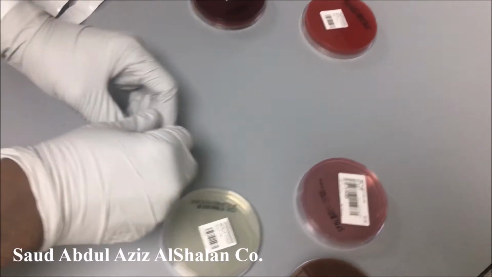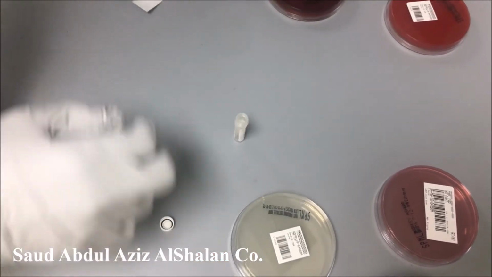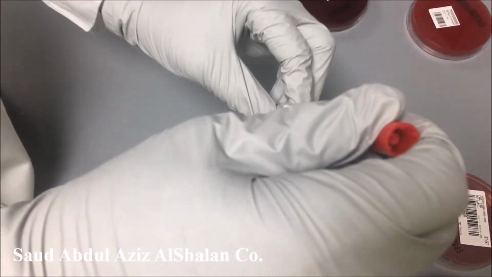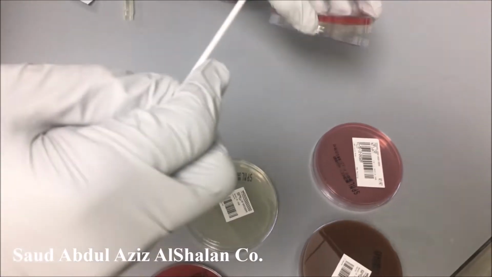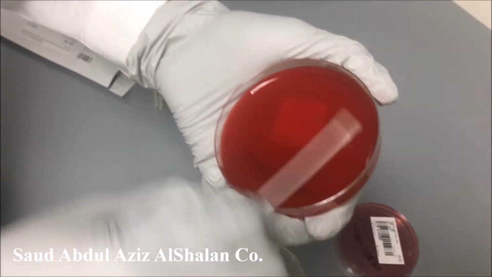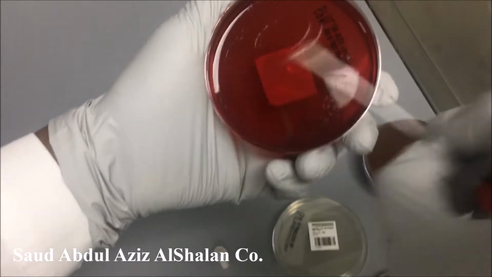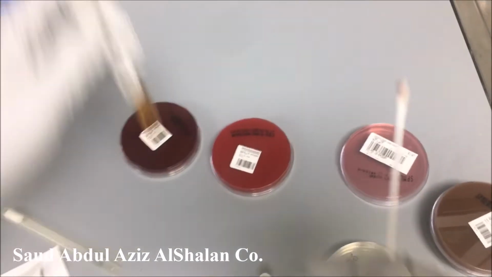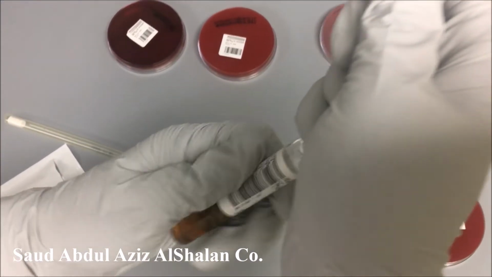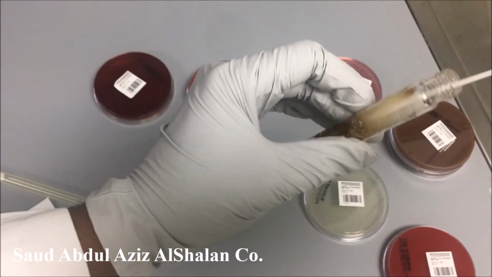We come to the anaerobic plates. According to CAB instructions, all anaerobic plates should be kept for 7 days. Then this is a cooked meat, which is enriched media.